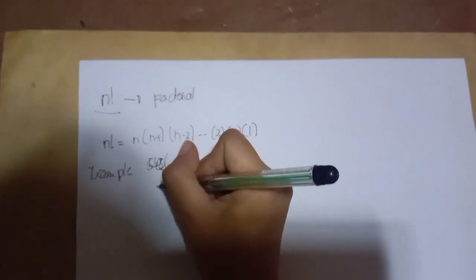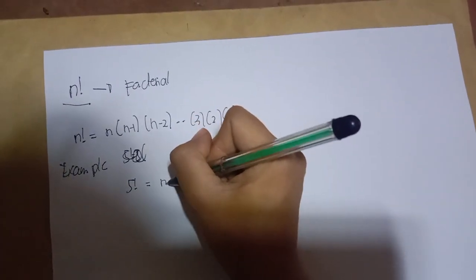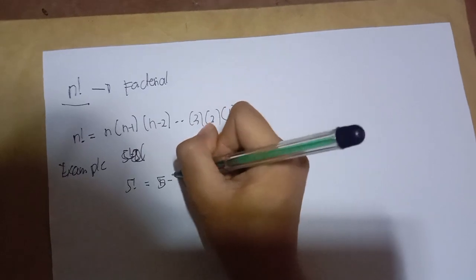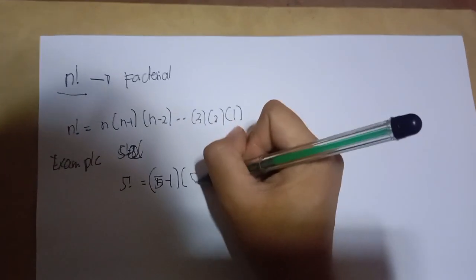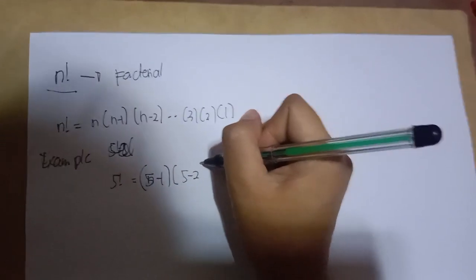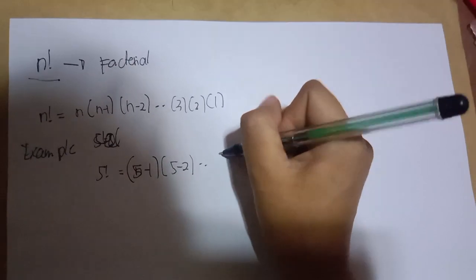For example, 5 factorial. The n is 5, then 5 minus 1, 5 minus 2, down to 1.